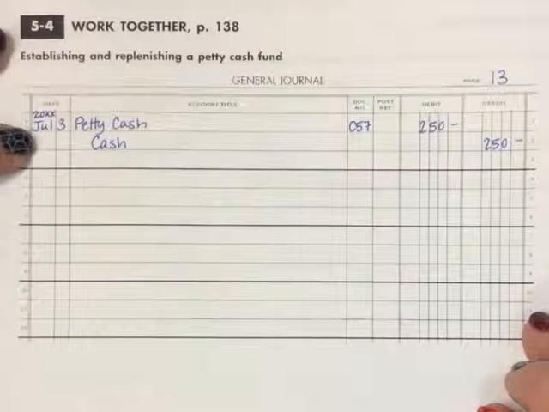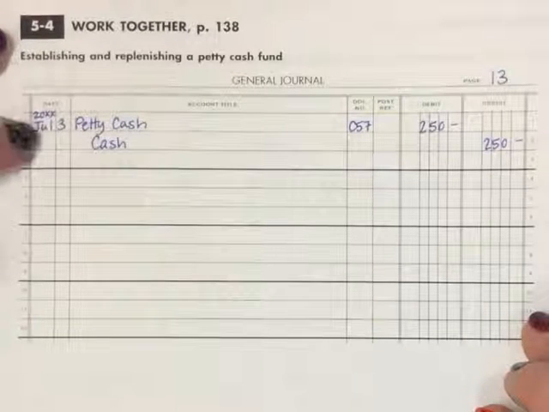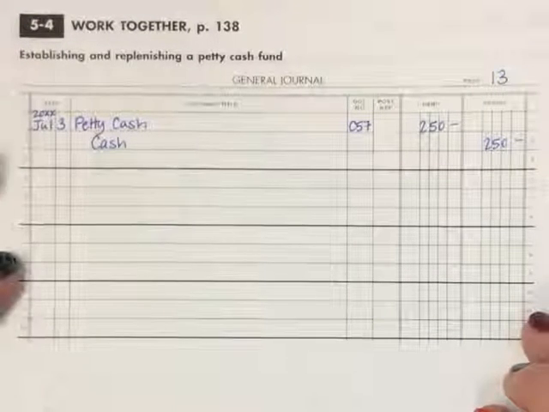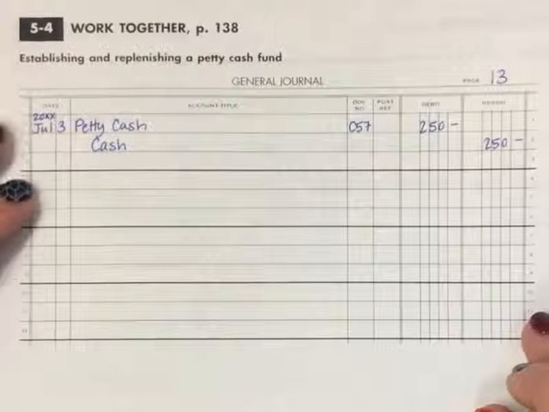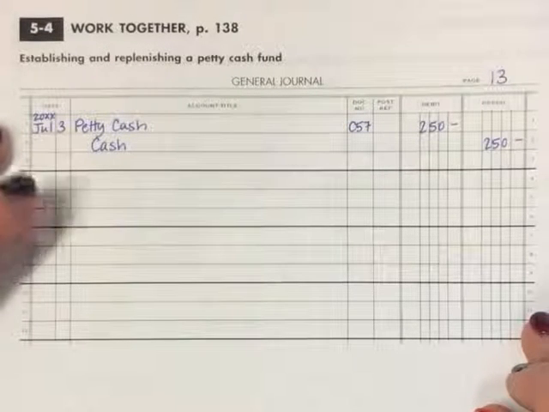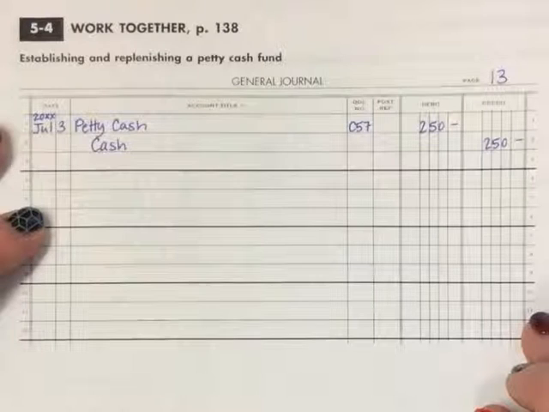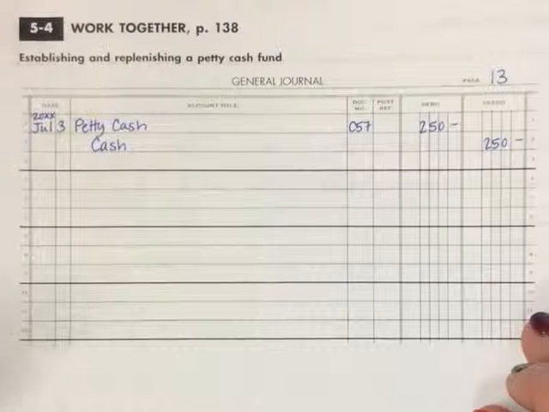That means I got a box, I went to the bank, I cashed a check with $250, and I put the $250 in the box. Okay, now we jump to the 31st. It says we paid cash to replenish the petty cash fund. So we get to the end of the month.